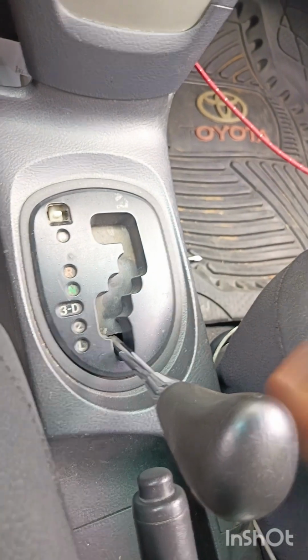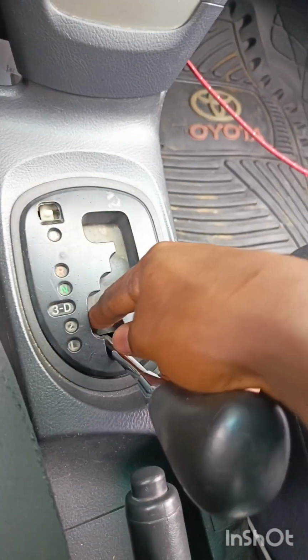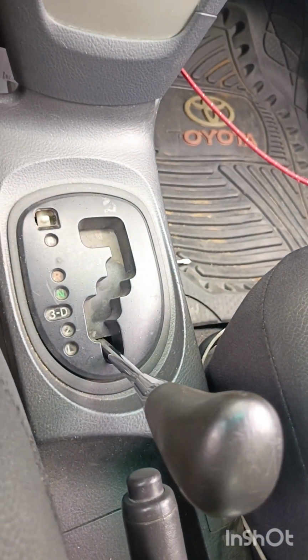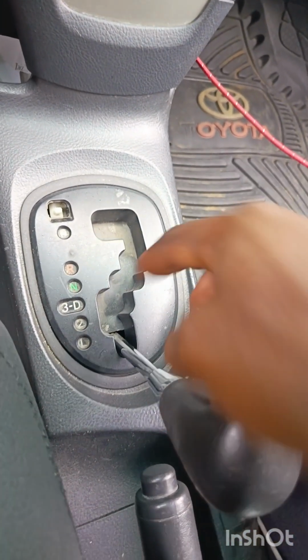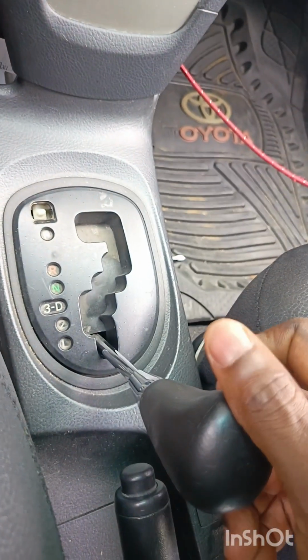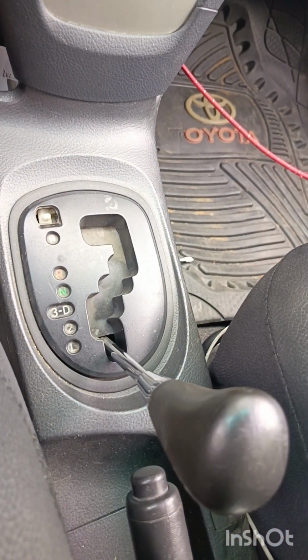Many people make the mistake of using drive. When your car is stuck in a sharp sand, in a mud, or is being stuck at a place and you're using drive, you are killing the gear fiber. That's what we call fiber, gearbox fiber.